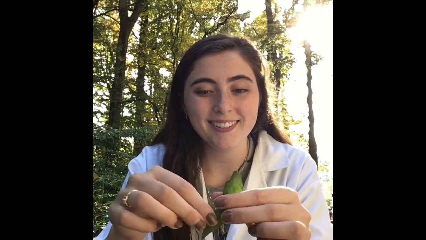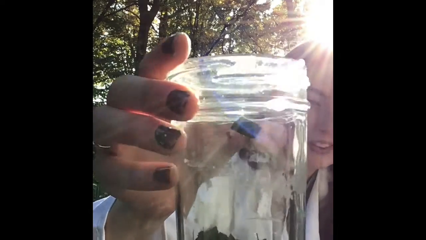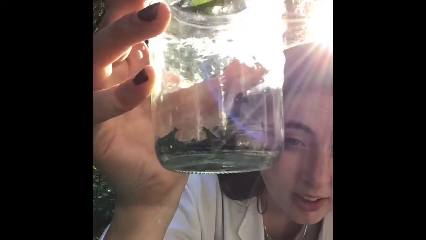And I'm just gonna start ripping them up into tiny little pieces, and I'm gonna put them in some jars. That's step one. Okay, so I just ripped up some leaves into really tiny pieces and put them in 2 jars. They have to be really, really tiny.